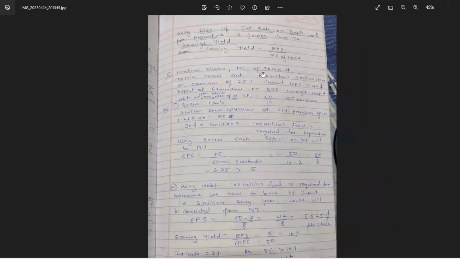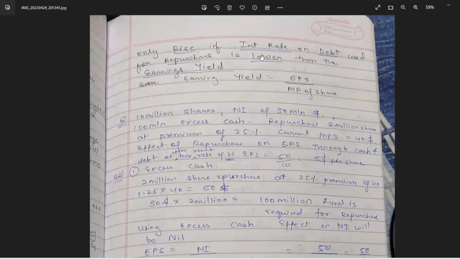So the EPS will only rise if the interest rate on debt used for repurchases is lower than the earnings yield. So what is the earnings yield? Earnings yield is equal to earnings divided by the market price of the share. So if the interest rate is lower than the earnings yield, then only will the EPS rise.